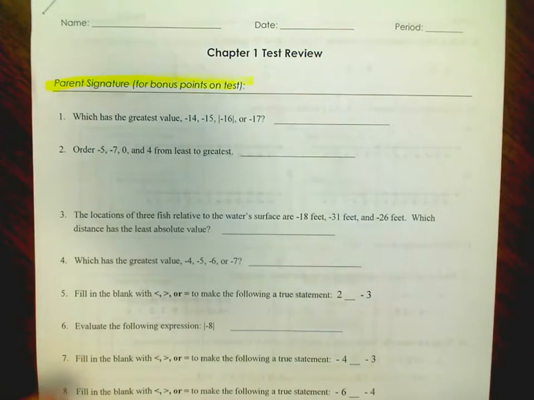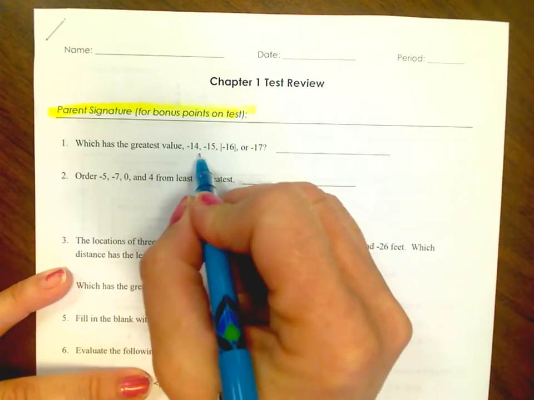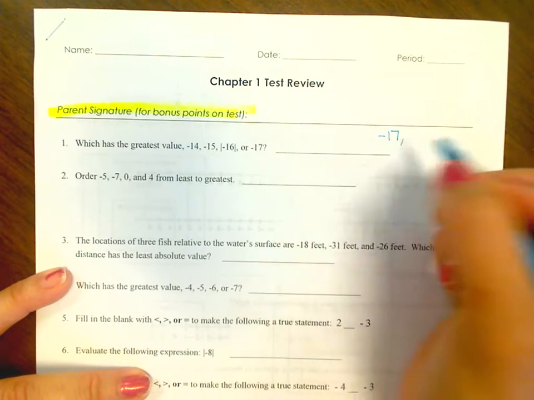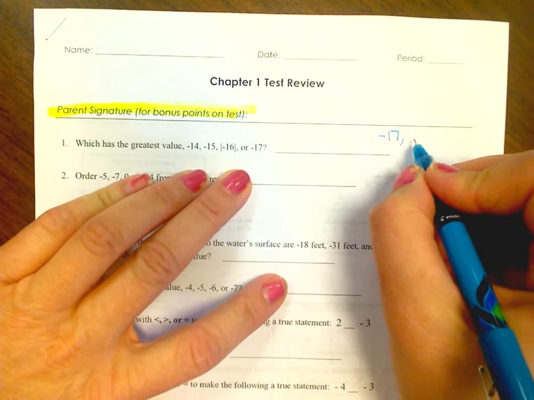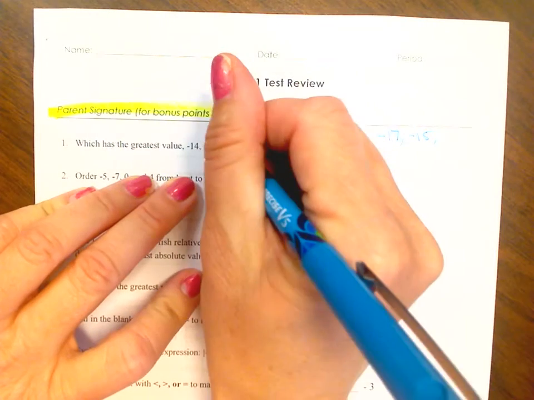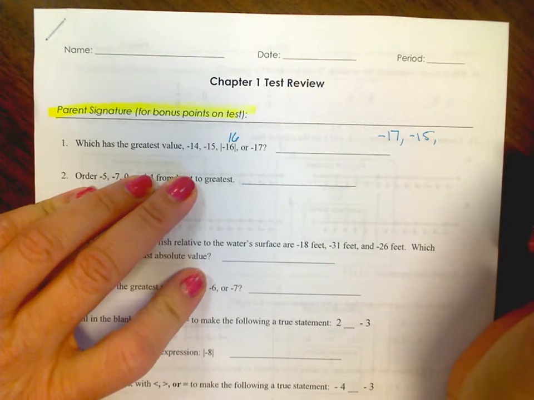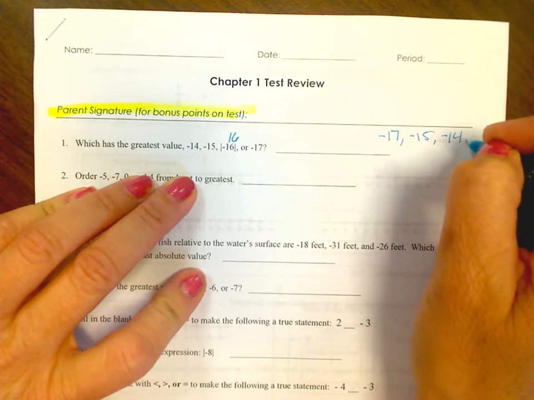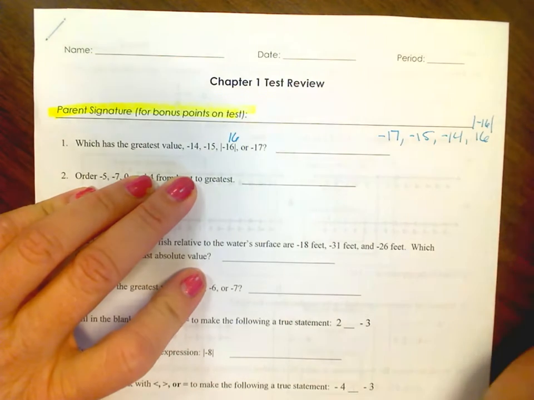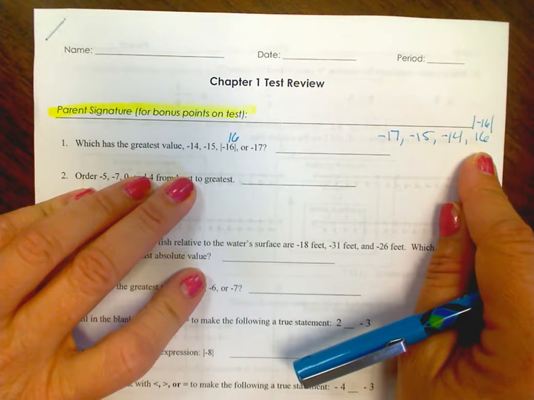Number 1, which has the greatest value? Okay, so I'm just going to put them in order from least to greatest. And in negatives, remember the number that's further away from 0, negative 17 would be your least. Then you would have negative 15. But this absolute value of negative 16 turns this into 16. Remember, absolute value is never, never negative. Then you'd have negative 14. Then you would have your 16, even though that is the absolute value. So the greatest value is going to be your negative 16 of absolute value.